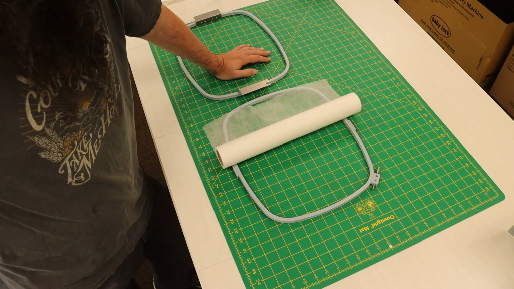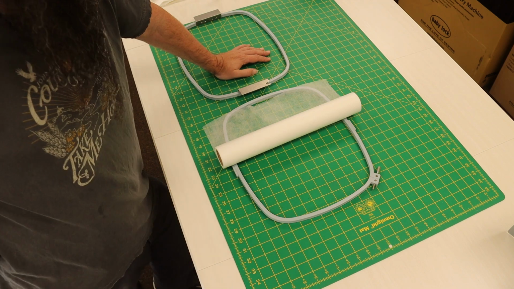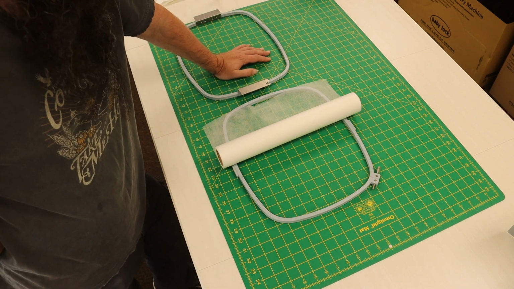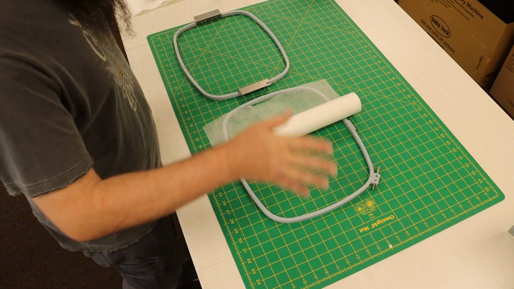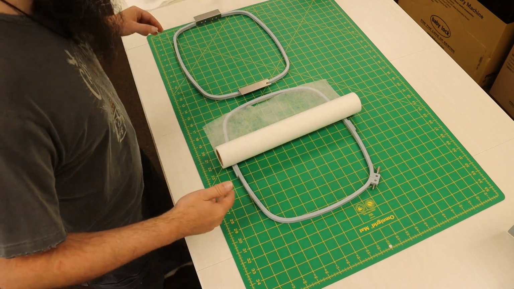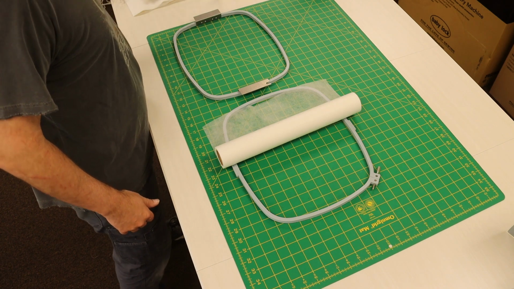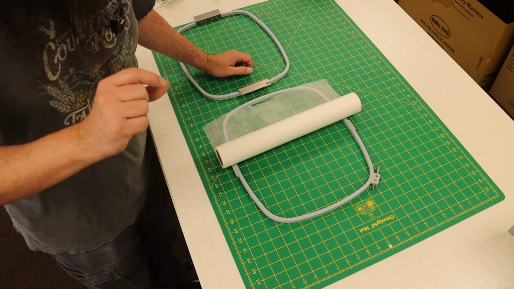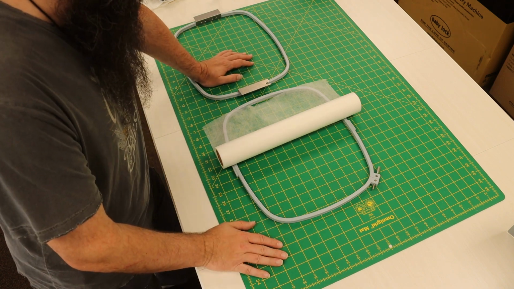Now, I wouldn't try using that on a home machine. If you've got an industrial machine, though, you can adjust the foot and the tension enough to make that work. But for the purposes of this project, we're going to be using 2mm, or is it 3mm? 3mm, I'm sorry. We're using 3mm thick foam for our project.